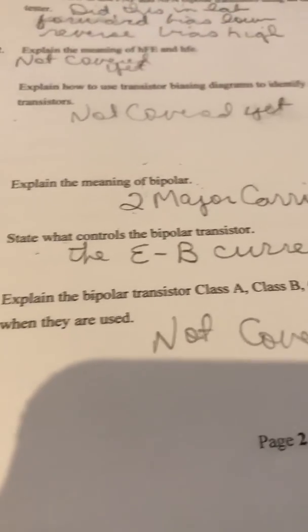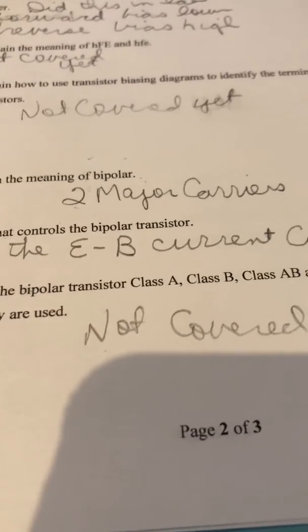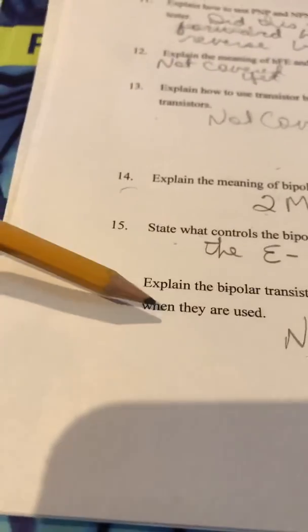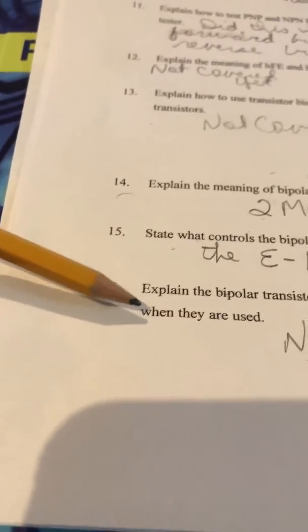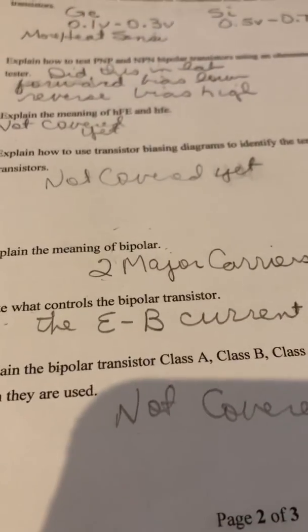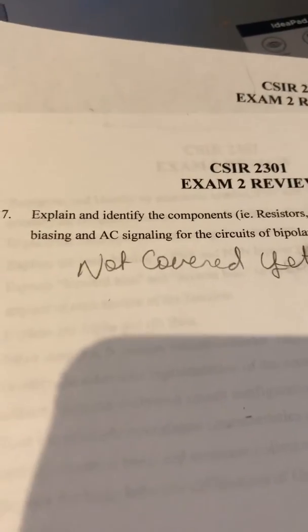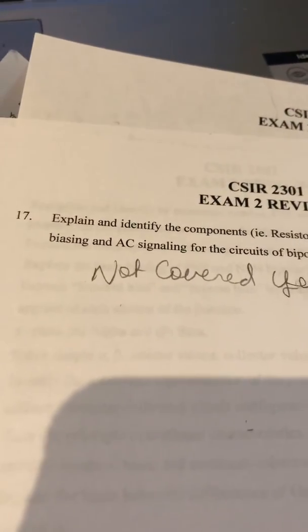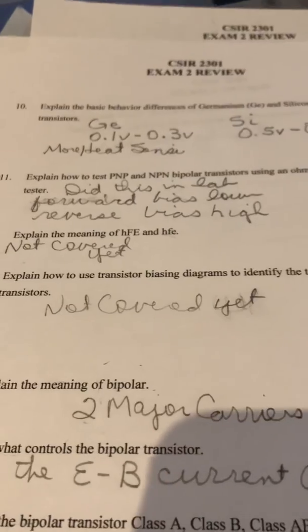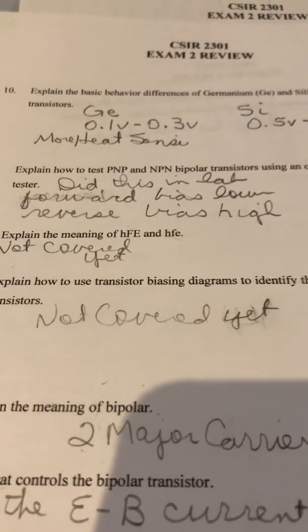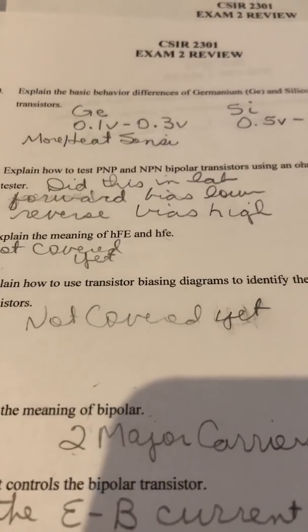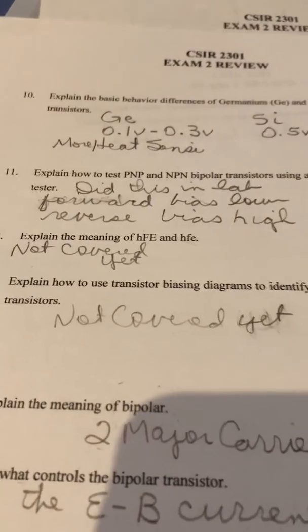And 15, explain the bipolar class A, B, and C operations and when they are used. We have not covered that yet. We will be covering these. Number 17, we have not covered either. So what this video should be doing is catching us up on where we left off. Then when I start lecturing again, we will be covering what we have missed. You will see that I will be posting homework assignments and things like that to help support what we're doing.